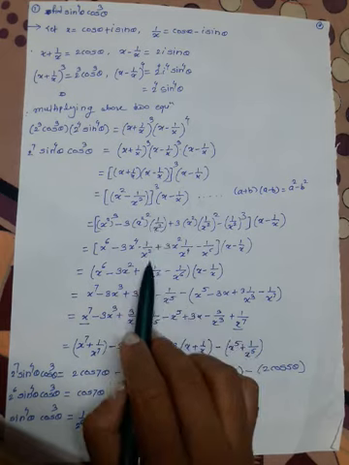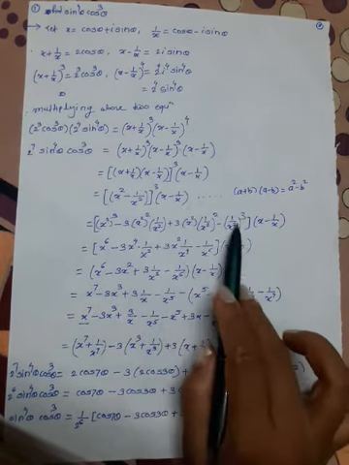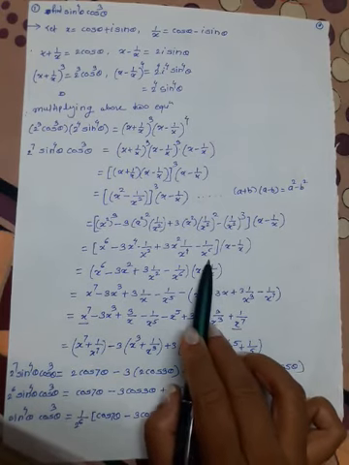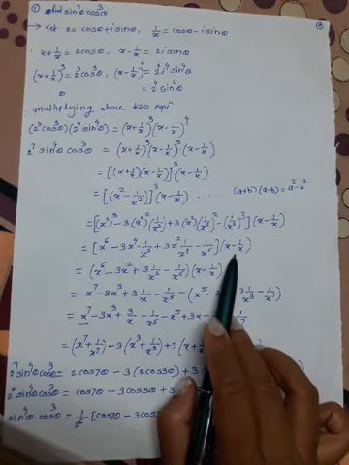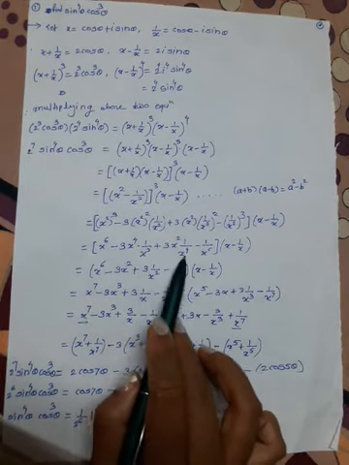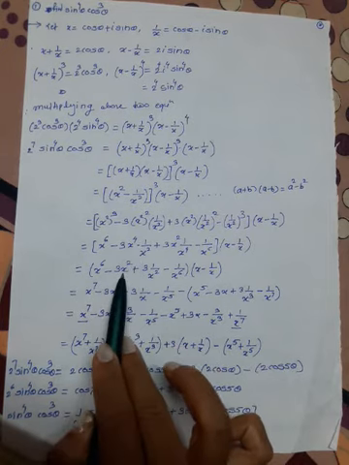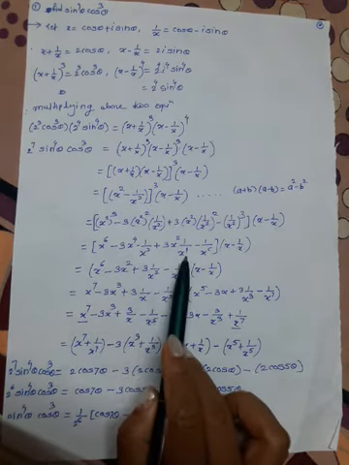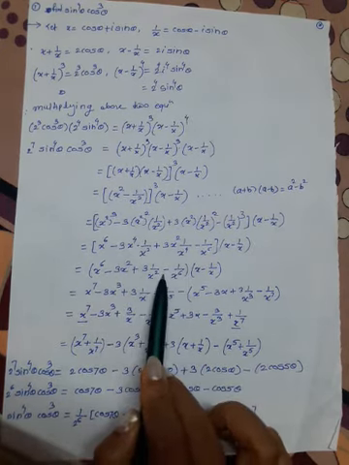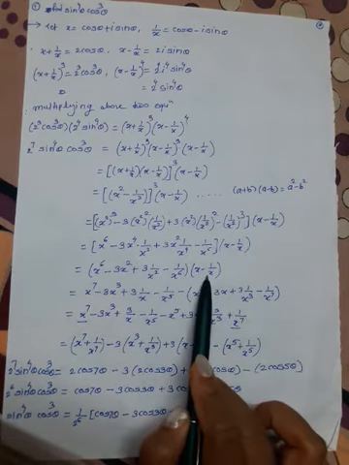into 1 upon x², plus 3x² into 1 upon x^4, minus 1 upon x^6. This bracket as it is. Now cancel the indices: x^6 minus 3, here x² remains, plus 3, here in the denominator x² remains, minus 1 upon x^6, into this bracket as it is, okay.